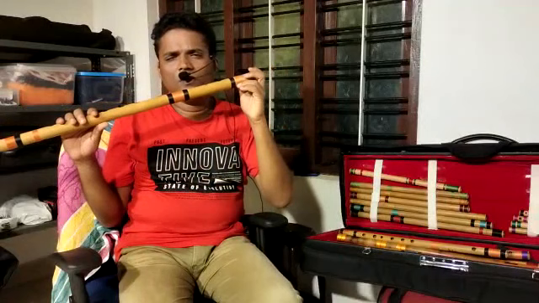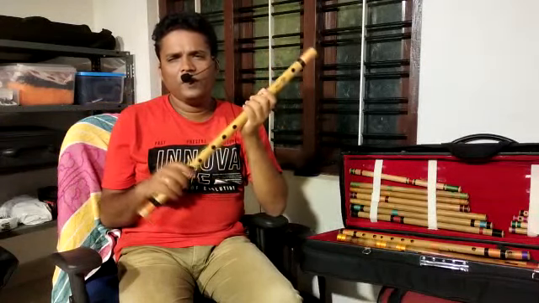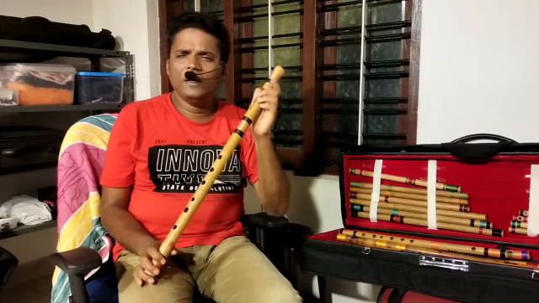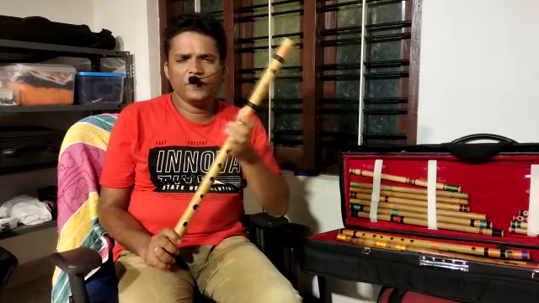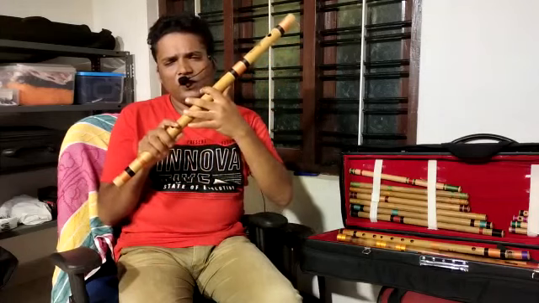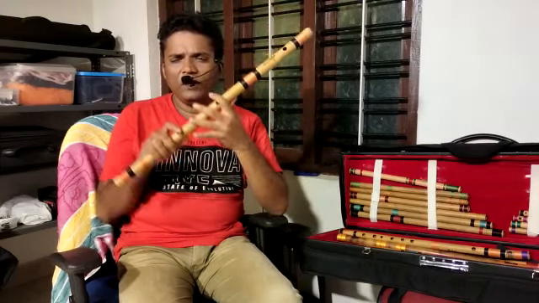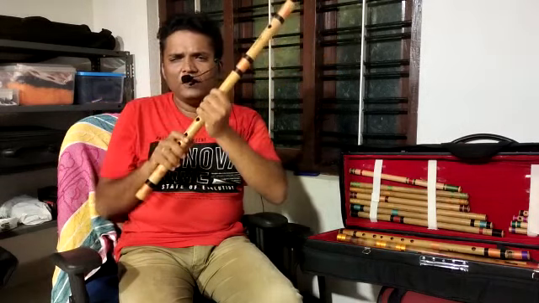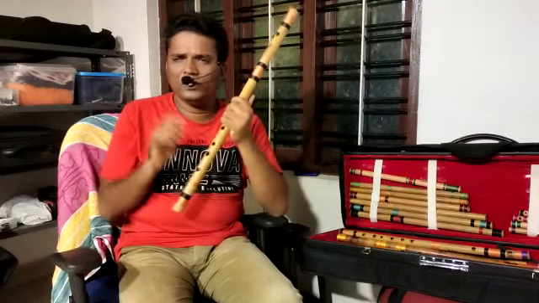This is the G bass flute. G bass flute is the main flute among the normal bass flutes. The mother tone of the G flute is G. When we close these three fingers, we get the bass G note.